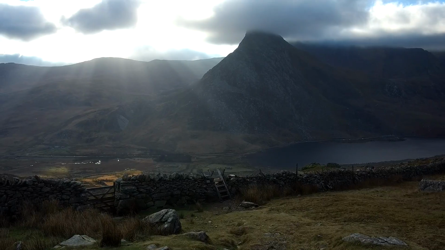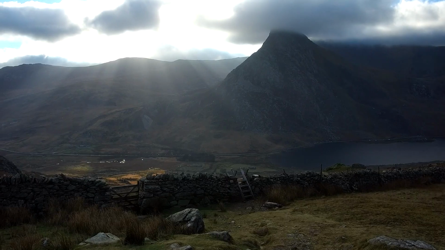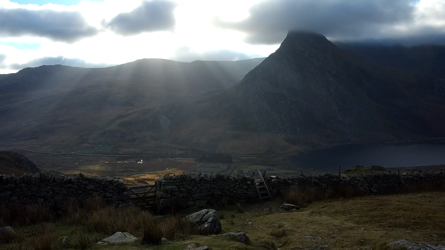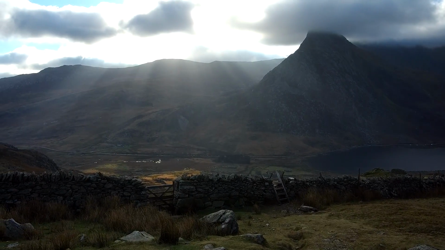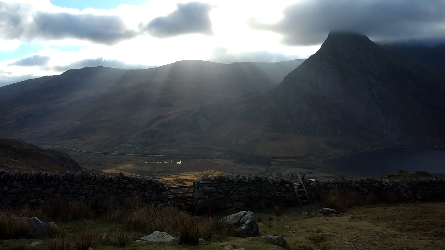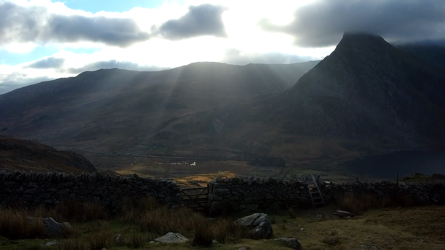So if you want to shoot Tryfan, there are much easier ones you can find. Finally, and most importantly for me, right now, as you can probably see, I've got some lovely light. I've got dappled sun rays coming down the valley as the clouds move across. Unfortunately, I can't quite see the summit of Tryfan, but you know, you can't have everything. The weather is absolutely spectacular.